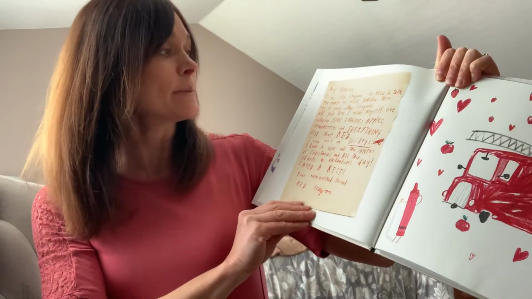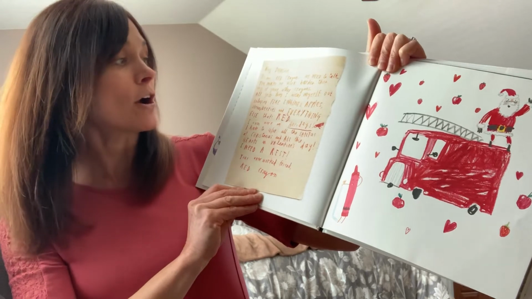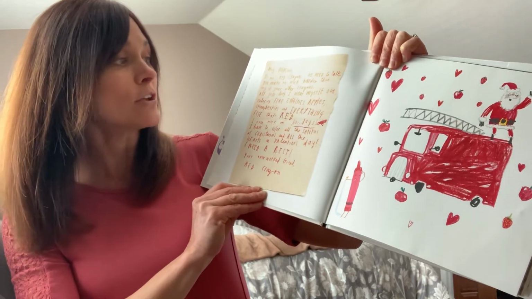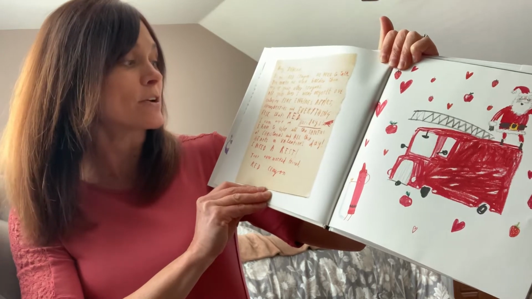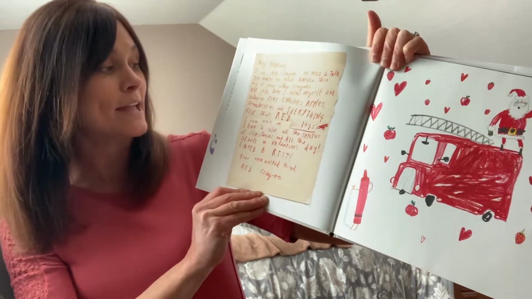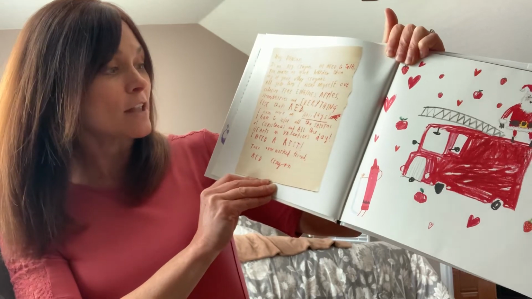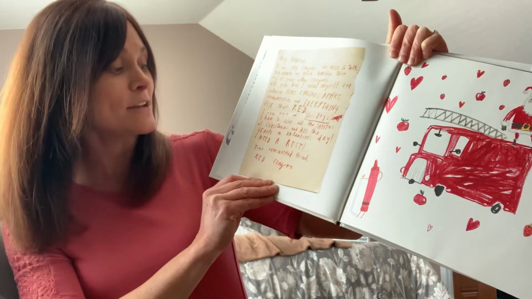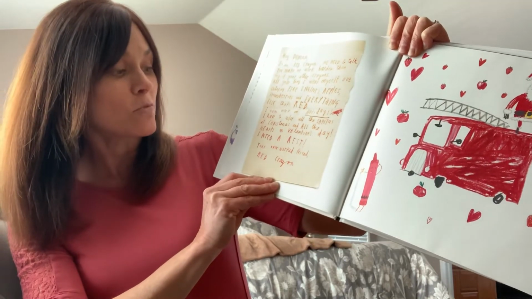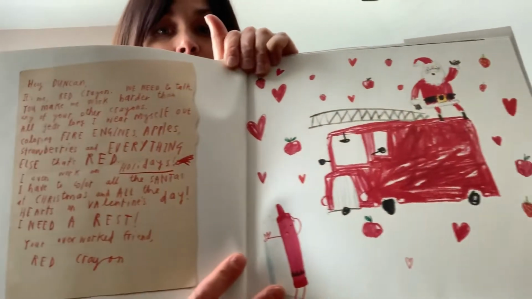Hey Duncan, it's me, Red Crayon. We need to talk. You make me work harder than any of your other crayons. All year long, I wear myself out coloring fire engines, apples, strawberries, and everything else that's red. I even work on holidays. I have to color all the Santas at Christmas and all the hearts on Valentine's Day. I need a rest. You're overworked friend, Red Crayon.